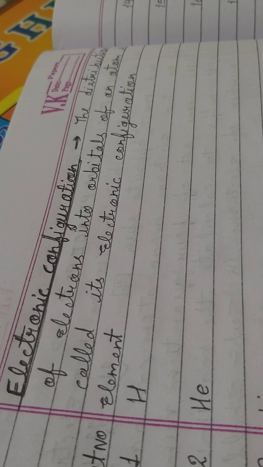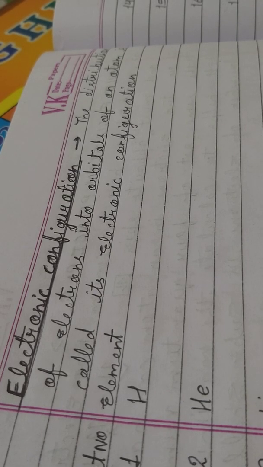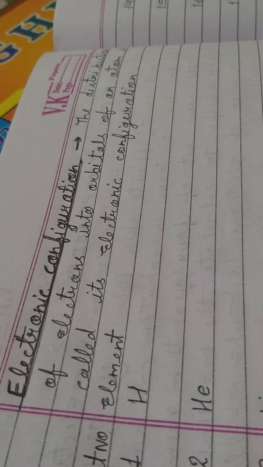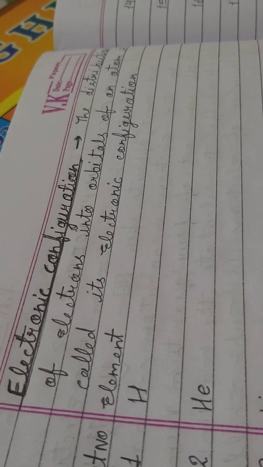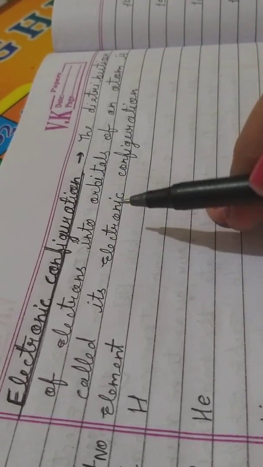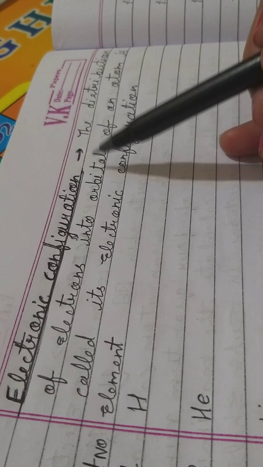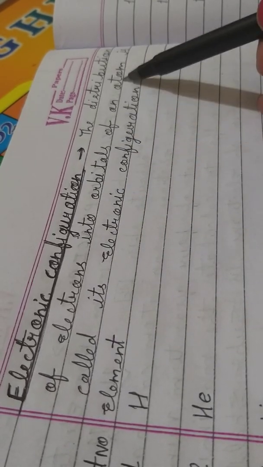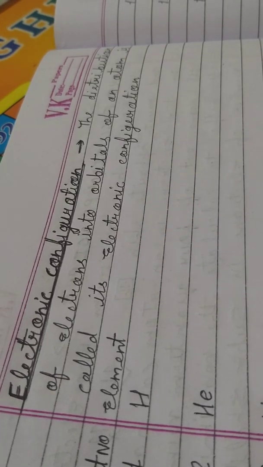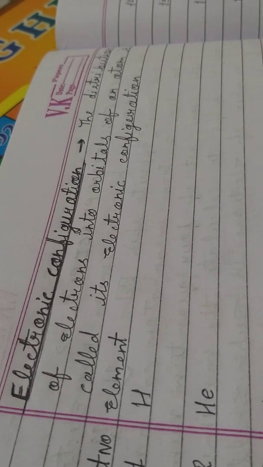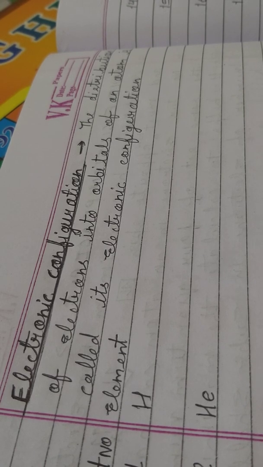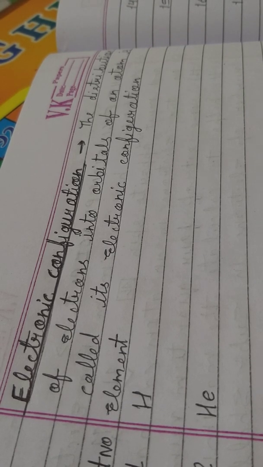As I have told you already, in today's session we will do the electronic configuration of all the elements having atomic number 1 to 20. First of all, you have to understand what electronic configuration is. The distribution of electrons into orbitals of an atom is called electronic configuration. It means we have to distribute the electrons of the specific element in orbitals. It is known as electronic configuration.